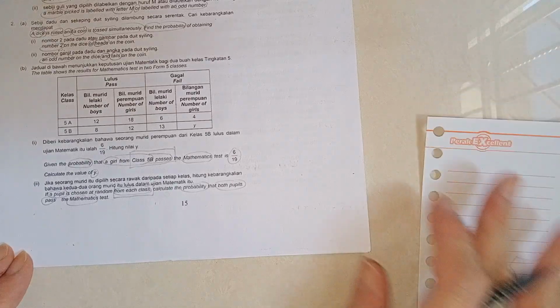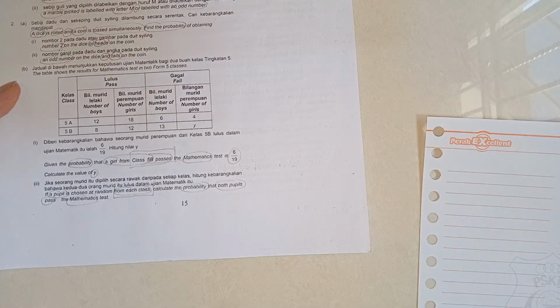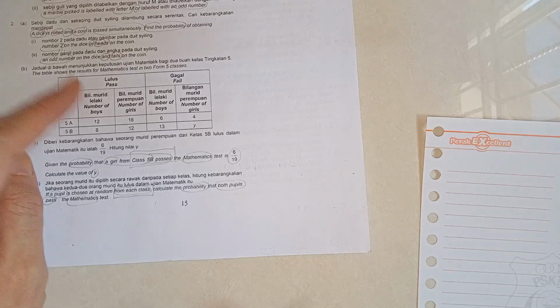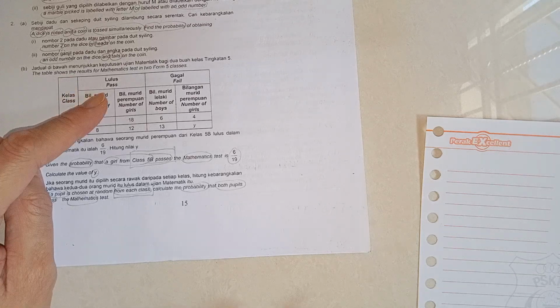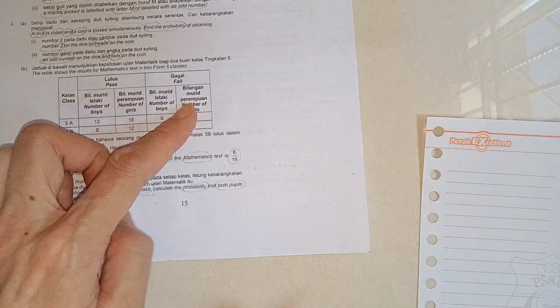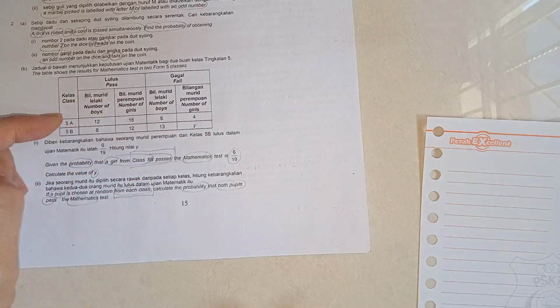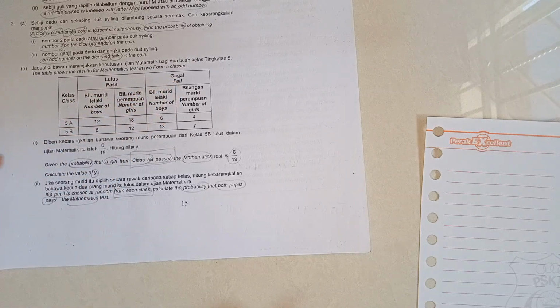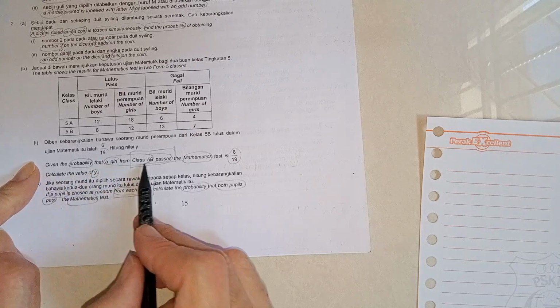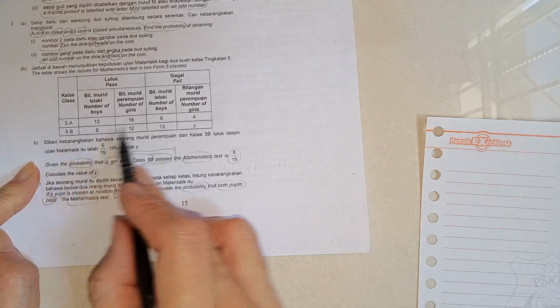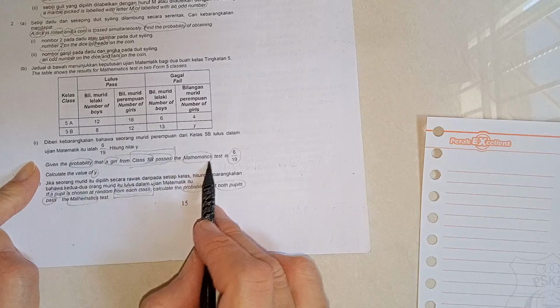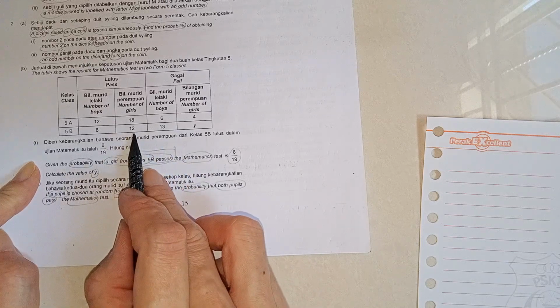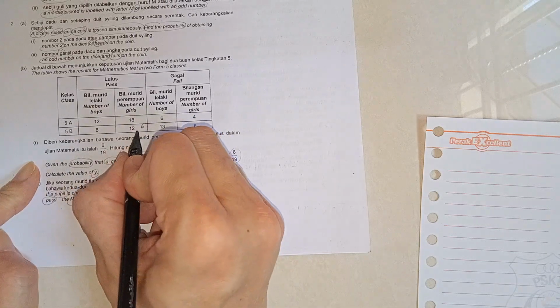Okay, then we look at B. For the maths test for Form 5 classes, they show pass and fail for boys and girls, so there are 2 Form 5 classes, A and B. So we look at number 1. Given the probability of a girl from class 5B passes the maths test is 6 over 19. So here is 6 over 19.